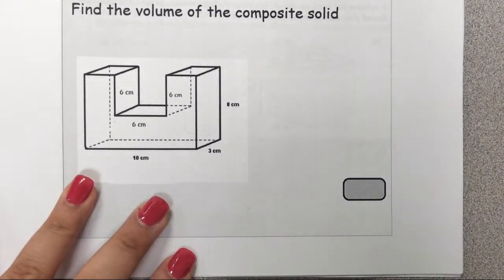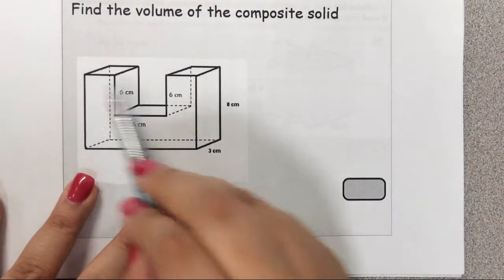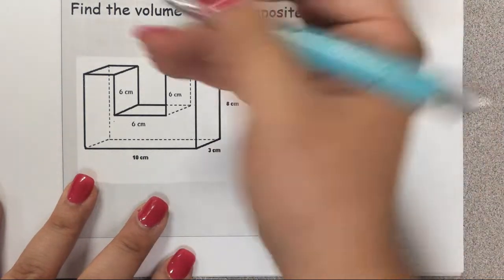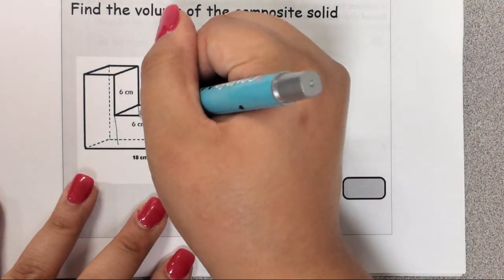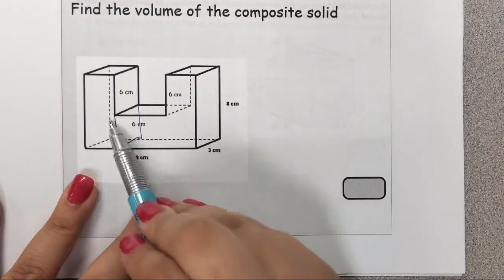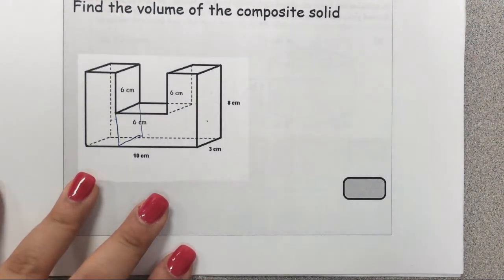Find the volume of the two rectangles and a square. And I'm going to tell you right now, these rectangular prisms over here are congruent. So I would have to find the volume of the left side and the right side, and then I have a middle. Do you agree? Okay, how do you find volume of rectangular prisms?